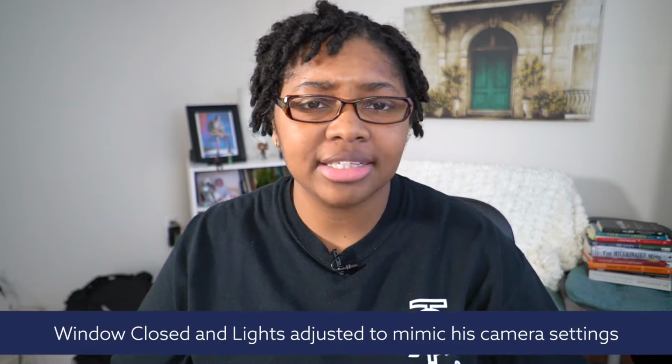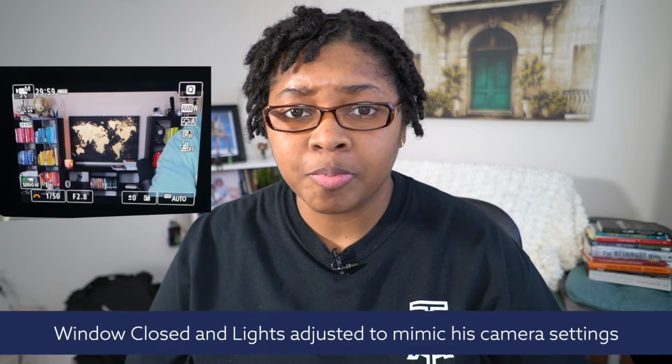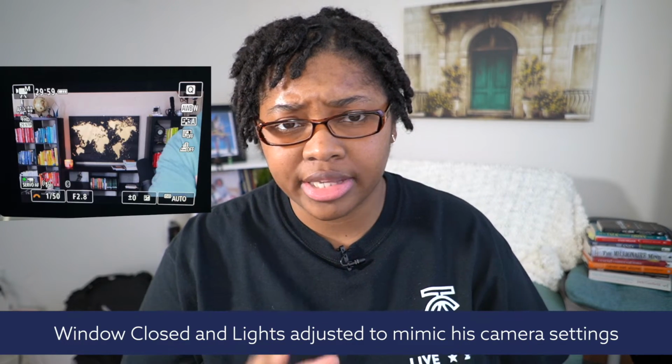I've had Kantis send me a snapshot of what his actual settings are on his camera now. There will be a little bit of a color difference, obviously, but it'll give you the same general idea. So I'm using my Sony a6400.